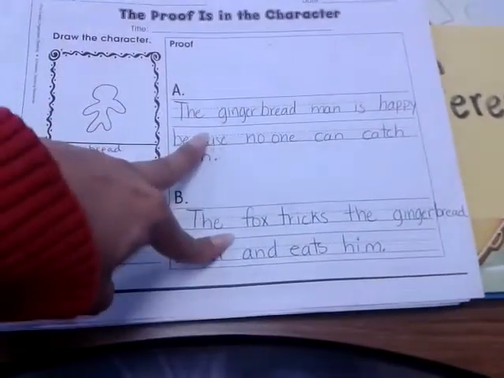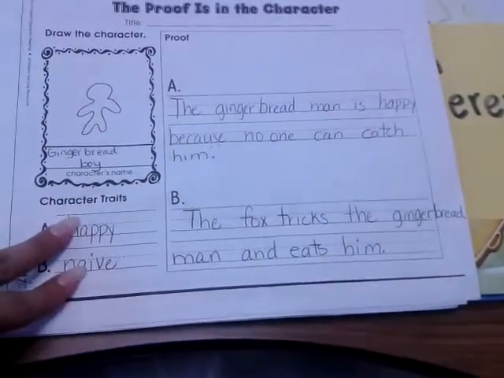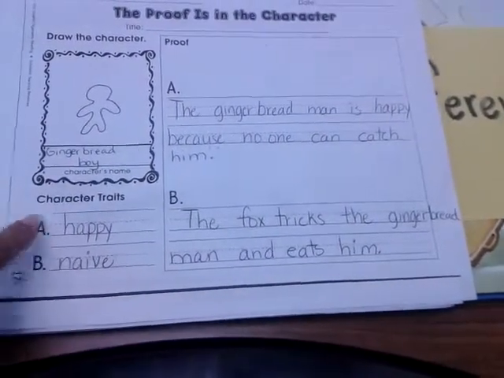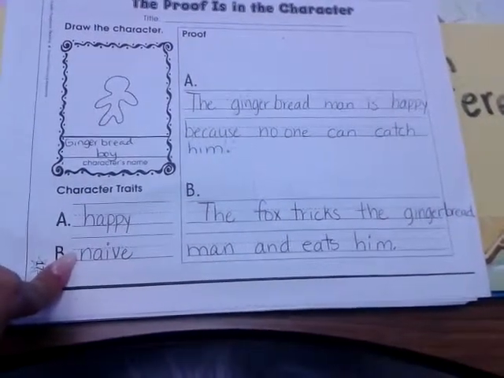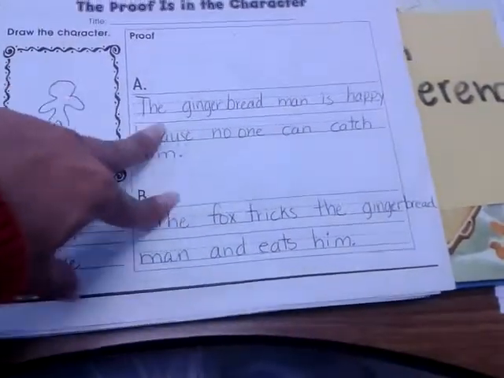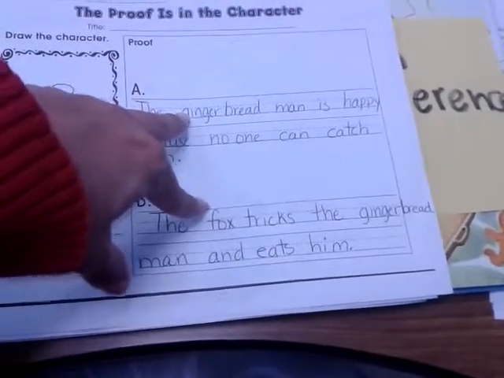Are these 2 good proofs? Yes. We know what these words mean. That is our schema. We know what it's like to be happy. We know what it is to be naive, or we know how someone can be naive. And we use text information to make the proof.